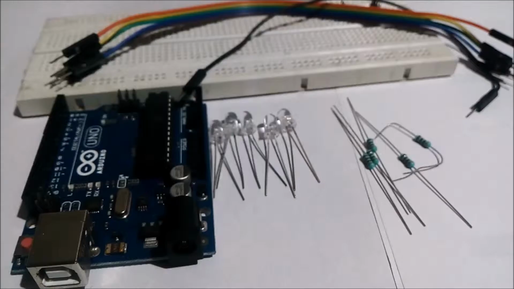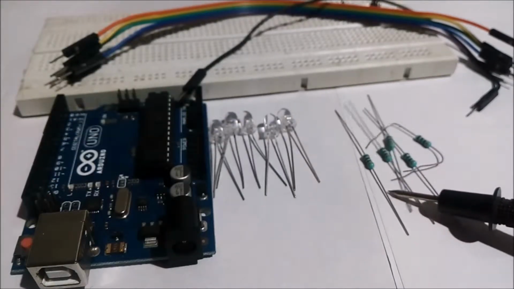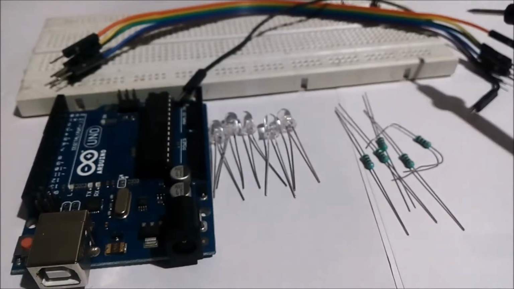As you see in this video, I'm going to teach you how to connect an Arduino board with LEDs. For this video, you need these things: an Arduino board, 5 LEDs, 5 resistors, 6 jumper wires, and a breadboard.